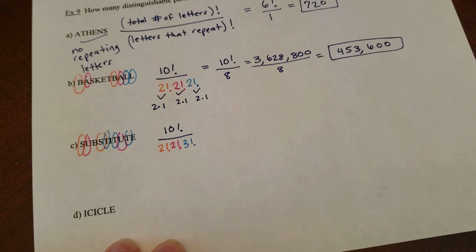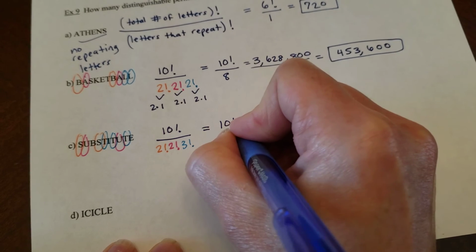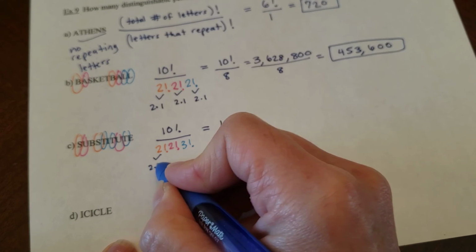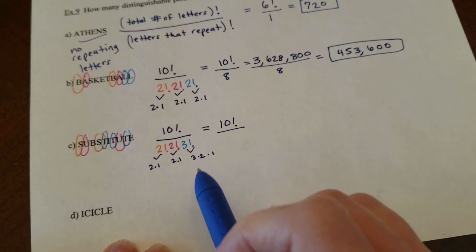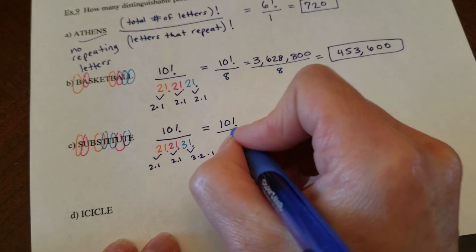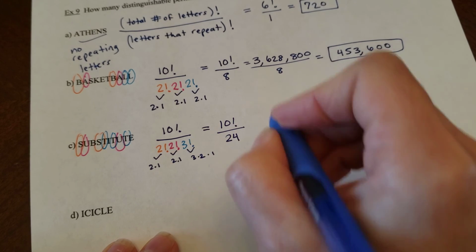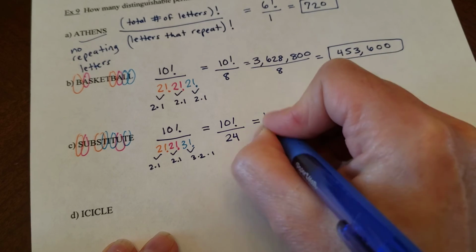And so in order to, again, do the math here, so 10 factorial, leave on top. And then this, again, is 2 times 1, 2 times 1. This is 3 times 2 times 1. So this will give us 2 times 2 times 6, so 24. And then again, you can work out the math. So 151,200 will be your total.